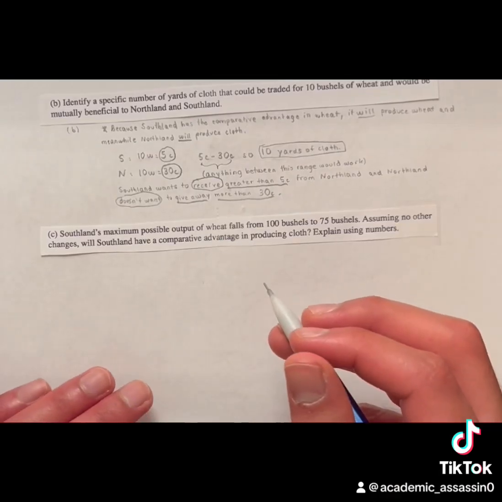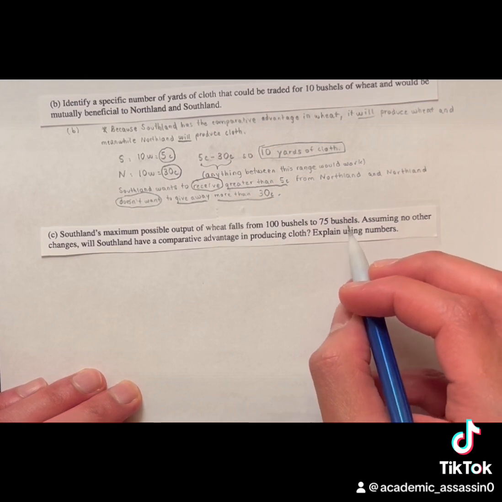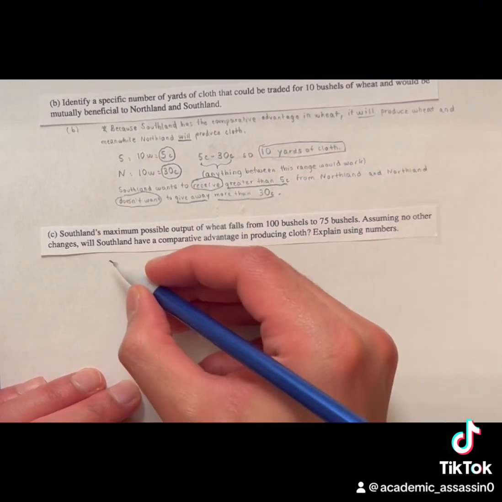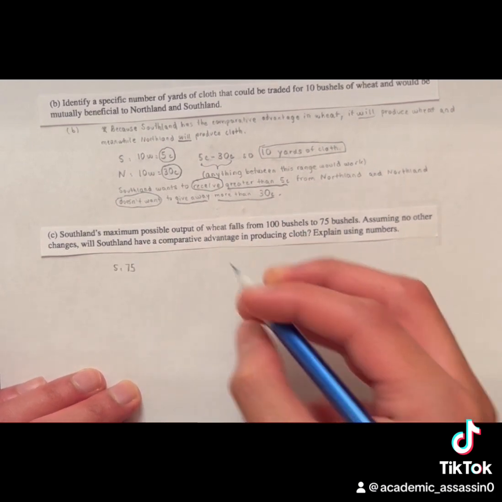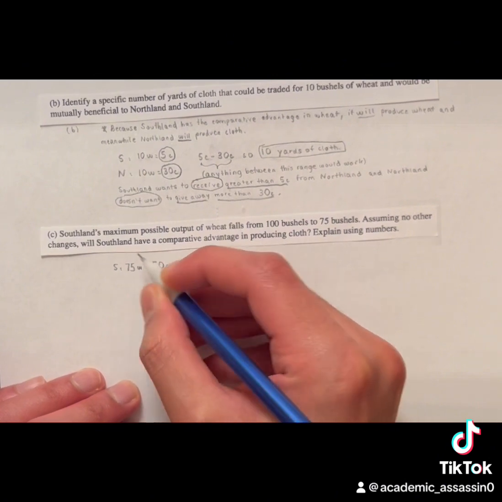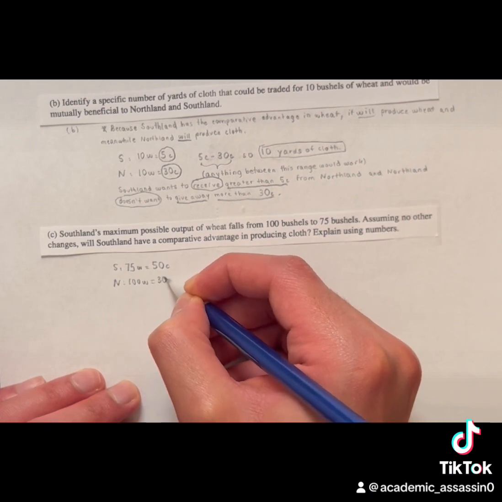Part C, Southland's maximum possible output of wheat falls from 100 to 75. So we're looking for whether it has a comparative advantage in producing cloth or not. So from the other numbers in the graph, 75 wheat is equal to 50 cloth for Southland, and 100 wheat is equal to 300 cloth for Northland still.